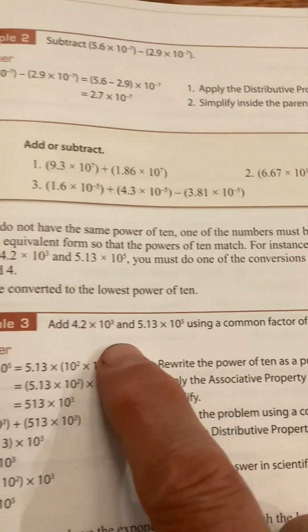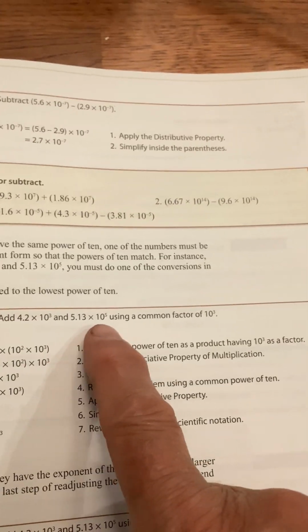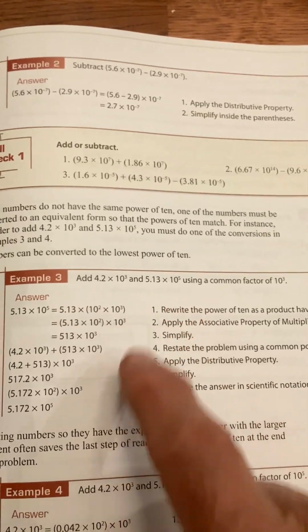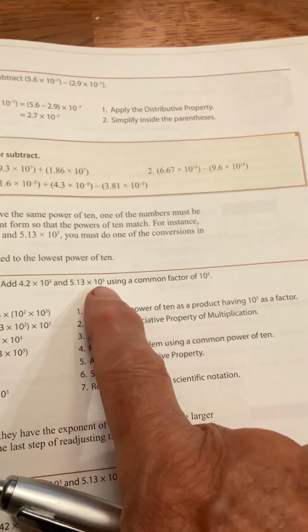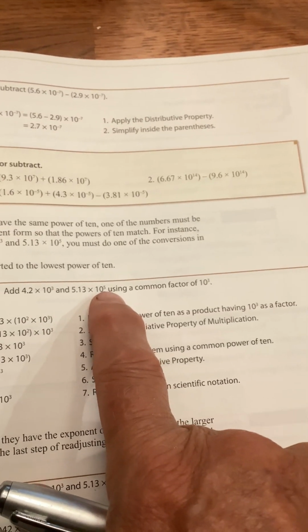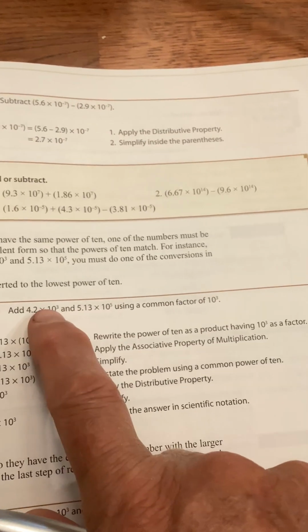So what happens when the exponents aren't the same? Here they show you two ways to do this. Really, you want to do it this way: change it so they're all 10 to the fifth. You always want to go to the biggest exponent, and 5 is bigger than 3.